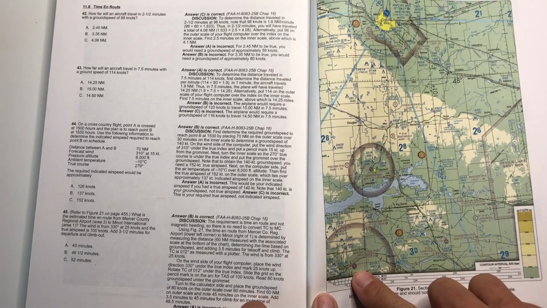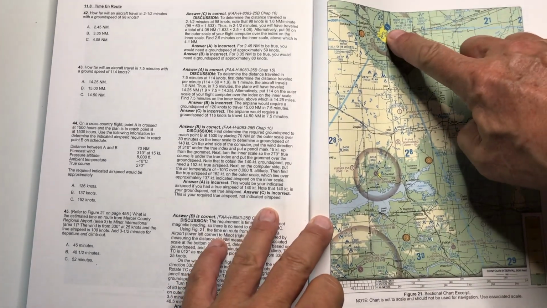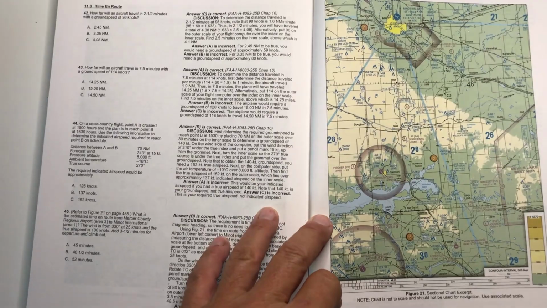But that's not the case when you're doing the FAA written test. This tool will get you in a whole bunch of trouble. So let's take a look at how this tool is helpful and how it might actually cause a problem and cause you to get a perfectly managed question wrong on the FAA written test. There are a number of cross-country flight planning questions on the FAA written tests. One in particular asks us to go from Mercer County Regional Airport at the bottom of the page to Minot International at the top of the page.